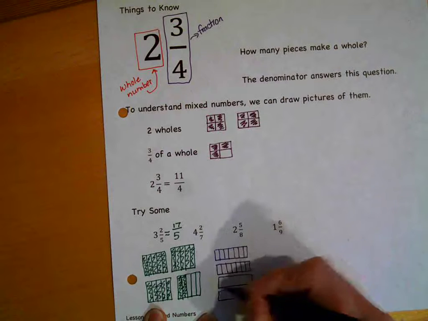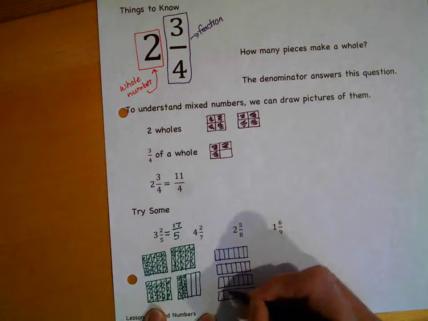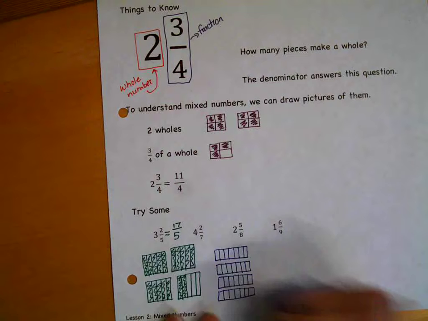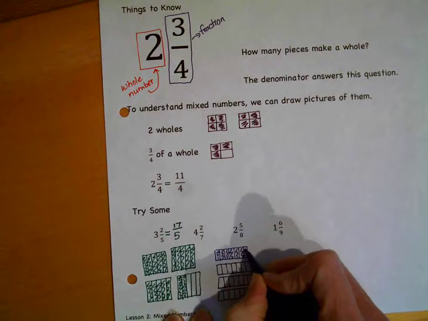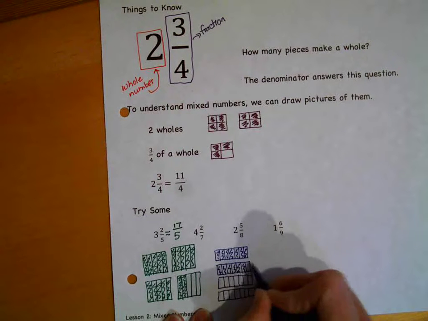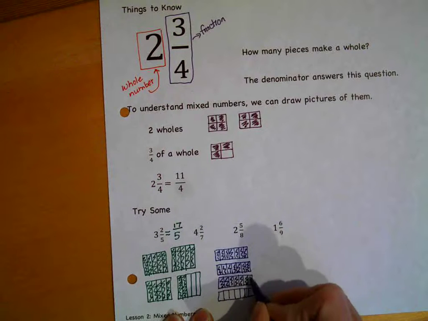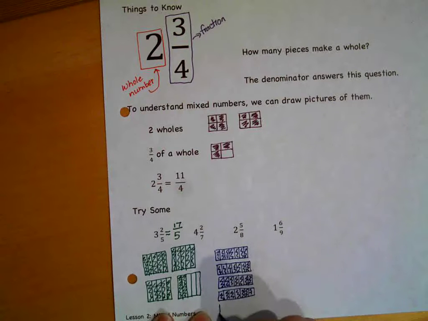Each of the 4 wholes is split into 7 sections. So there's those 4. So we have to color in each section because I have 4 wholes. So coloring in all of them so that I have 4 whole pieces. Okay, almost there. 4 whole pieces. Done. Okay, and then it says I have 2 out of the next 7.